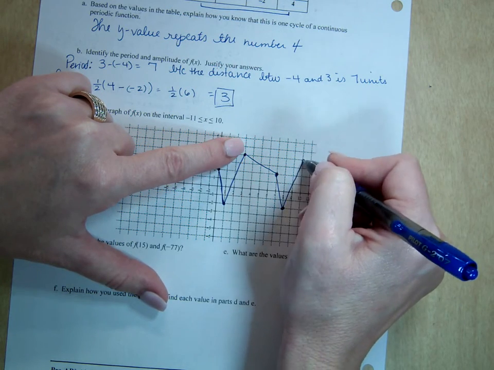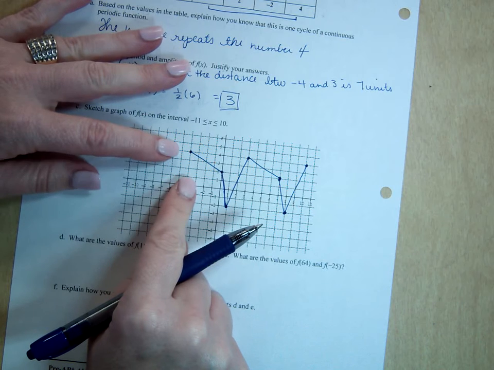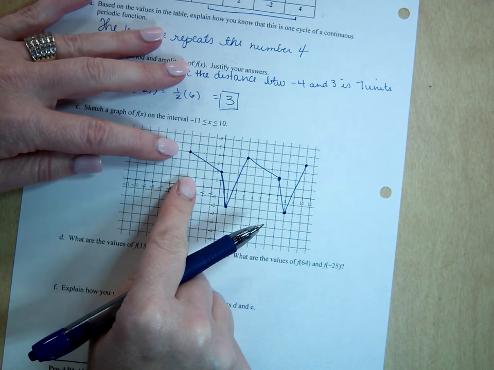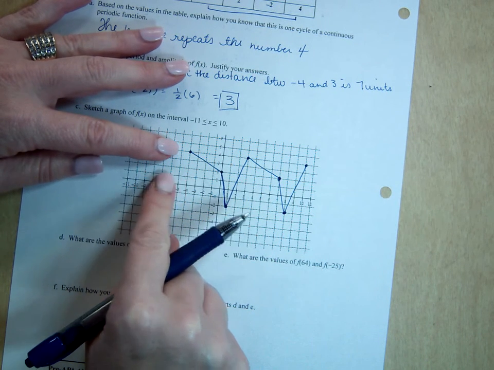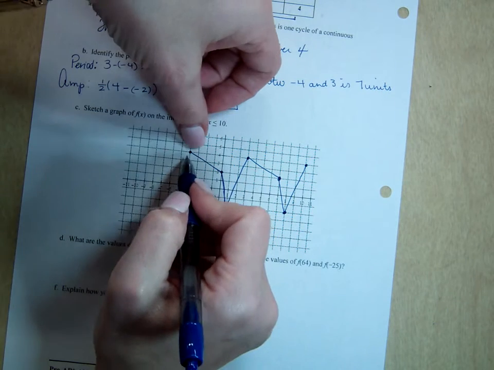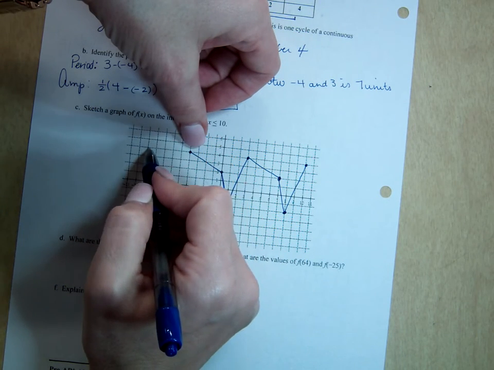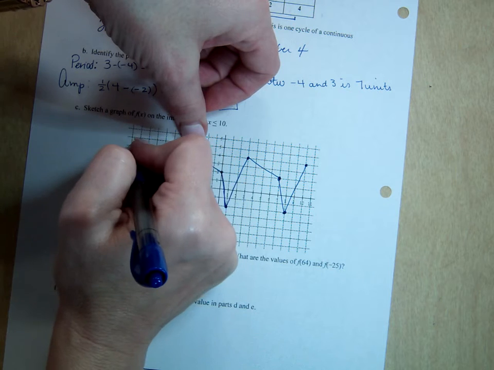How am I going to get this direction, though? Let's go back 7. Just go back 7. So there's the top. 1, 2, 3, 4, 5, 6. And I'm going to do it the other way this time. So all of these.